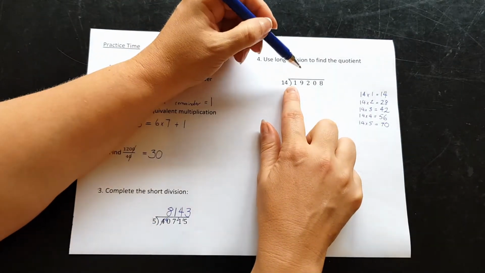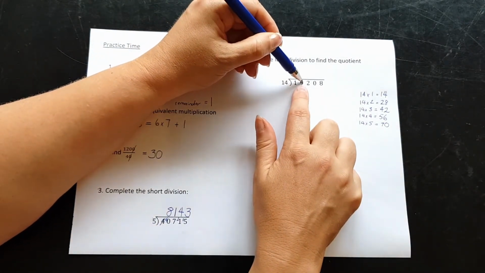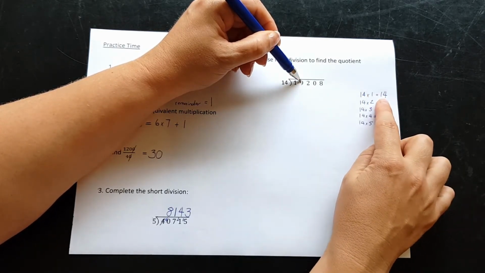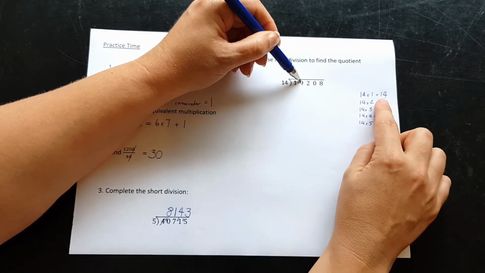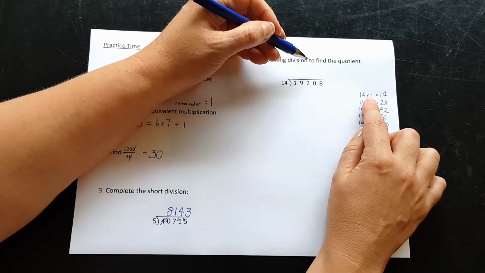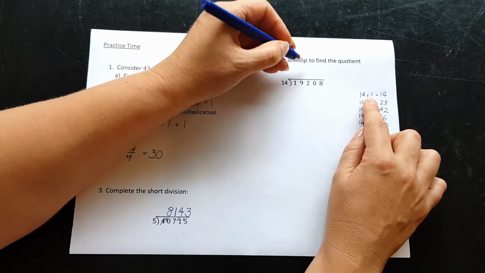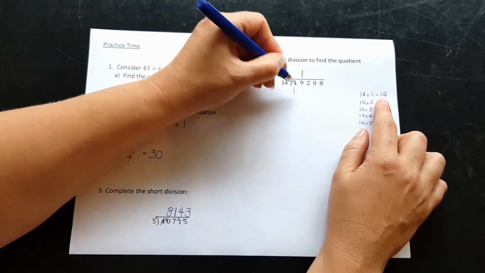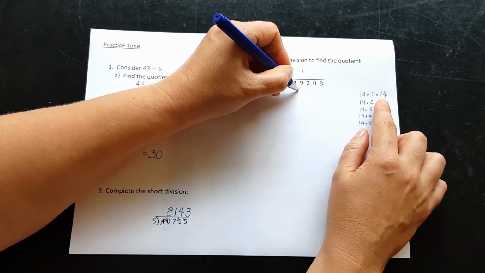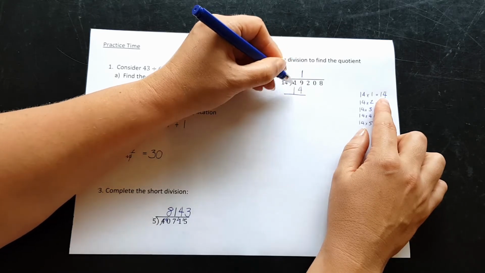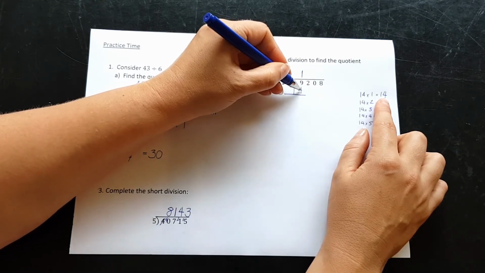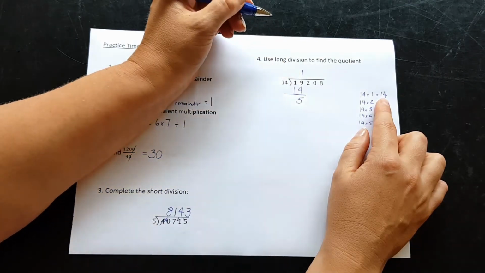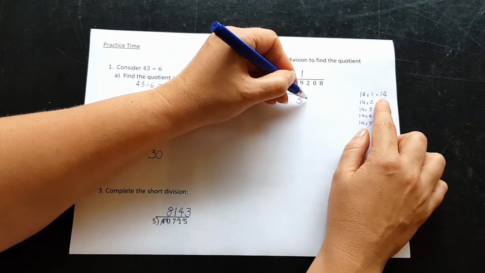All right, let's go here. We start with the first two numbers, 19. All right, 19, 14 is less than that. It's the only one. These are all too big. So that only goes once. So 19 divided by 14 goes once. But 1 times 14 is 14, so I need to write that underneath. And I subtract. 9 minus 4 is 5. 1 minus 1 is nothing. Bring the next number down, the 2.